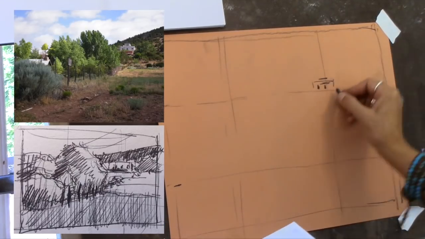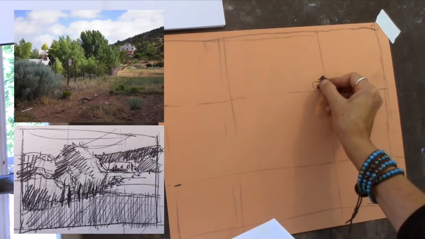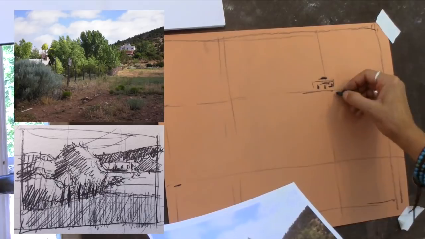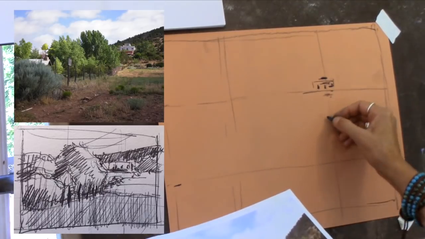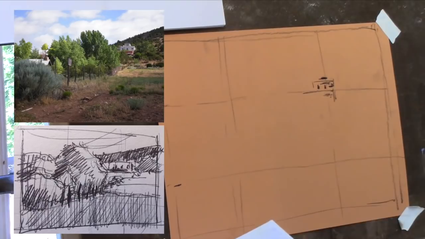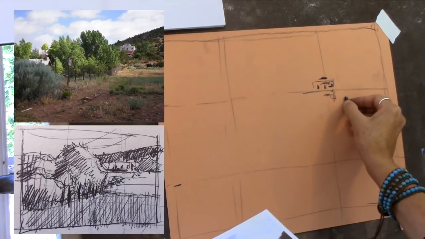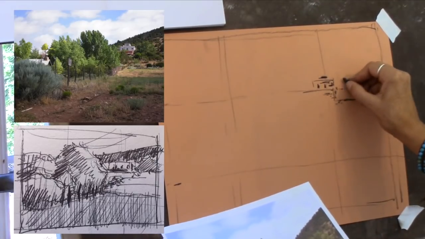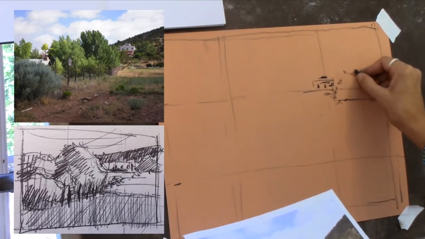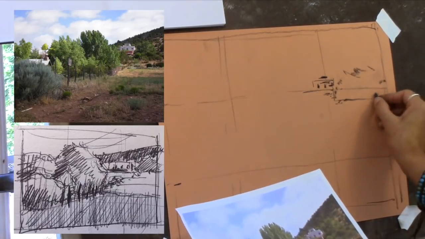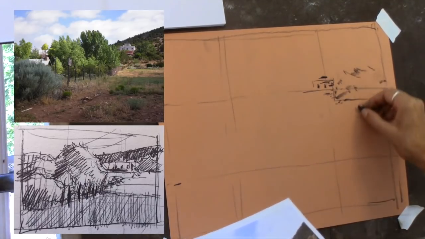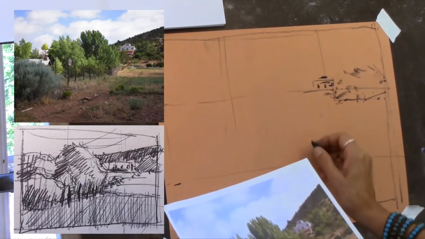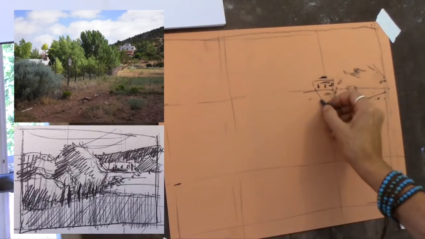So it has these three little windows, a window up here. So I can get that in right away, with no trouble. And right in here, there's a lot of stuff going on. There's foliage. There's kind of some layers of foliage and some little trees, and there's a lot of activity. I'm going to kind of simplify that.